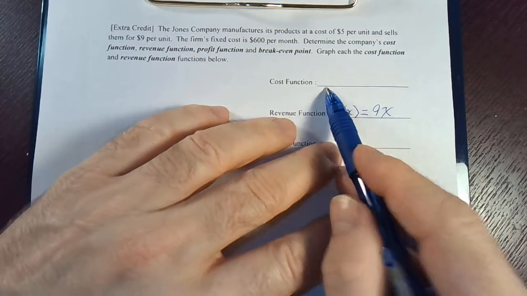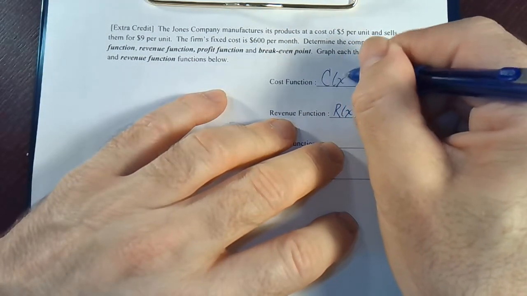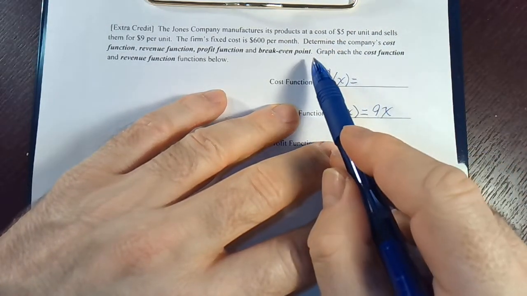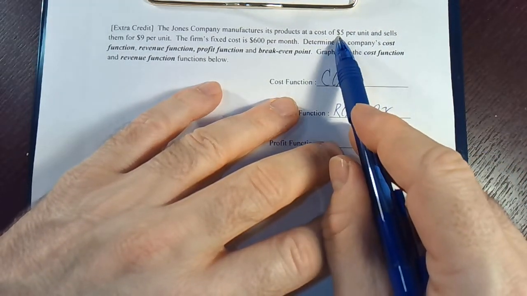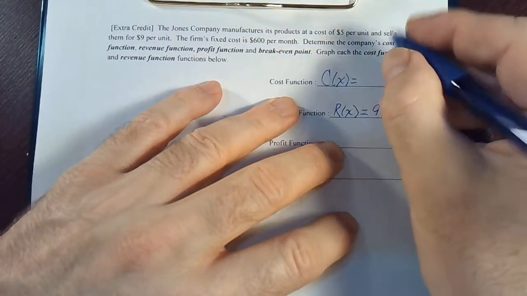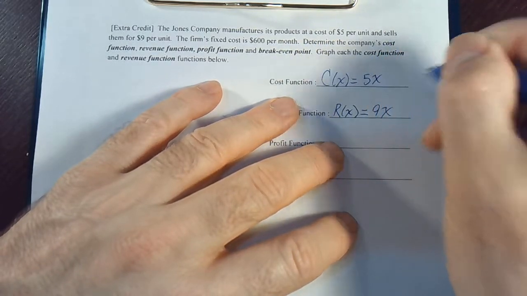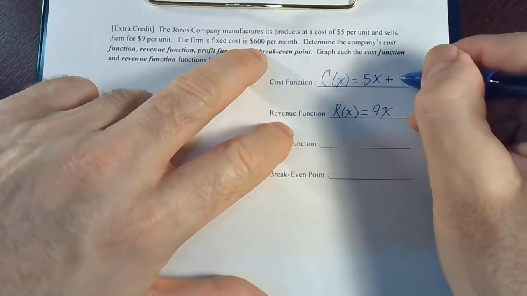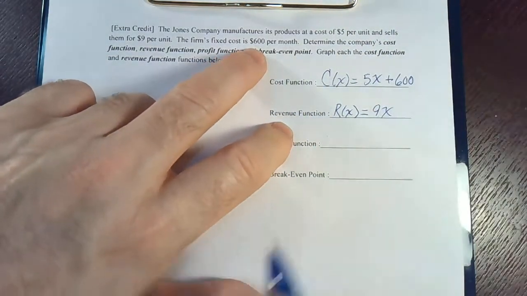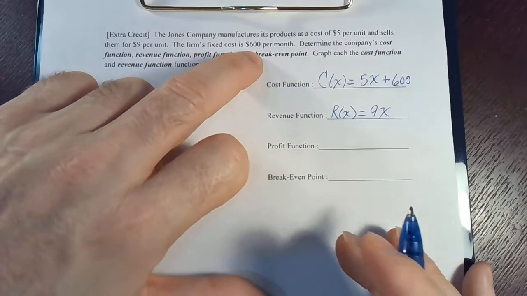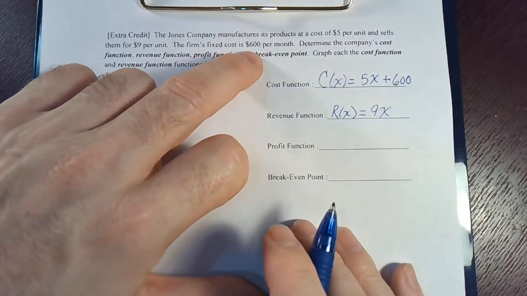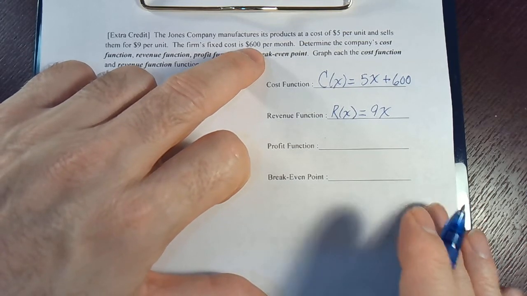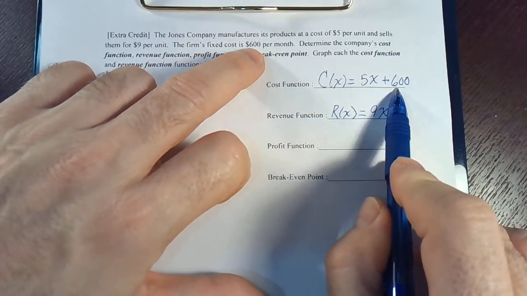The cost function, C of X, is equal to, well, how much does it cost per item to make them? Its cost is $5, but you have to add in the fixed cost. Remember what the fixed cost is. It didn't say here, but it's typically like rent for the building, insurance for the building. So even if you don't sell anything, you have those expenses every single month.